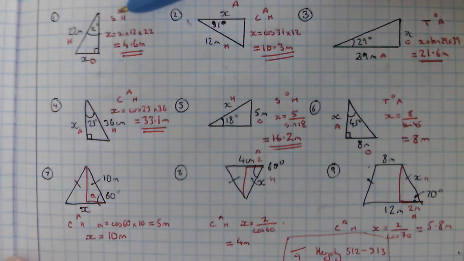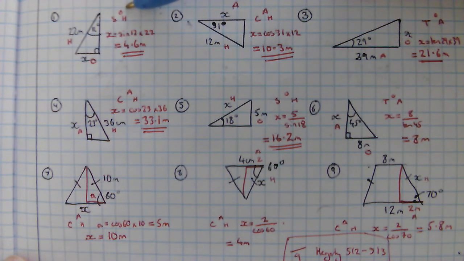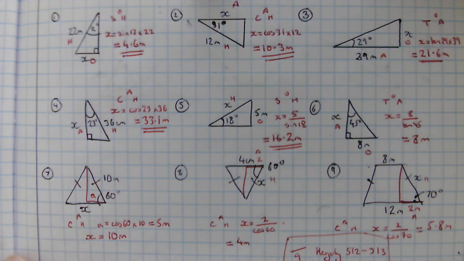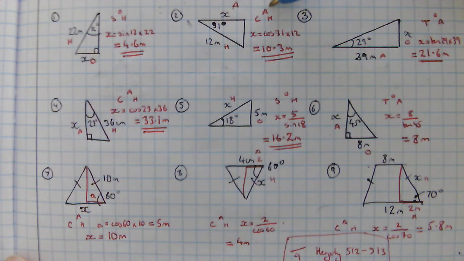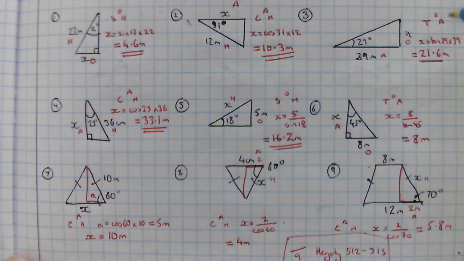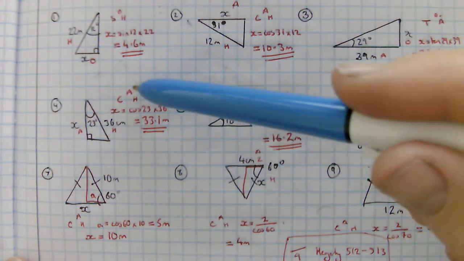Okay, so let's have a look at the solutions. So for question 1, you're finding the opposite, so it's sine of the angle times by the hypotenuse, so sine of 12 times 22, 4.6 meters. For the second one, you're trying to find the adjacent, so in that case you're doing cos of 31 times by the hypotenuse, which is 12. For the third one, you're trying to find the opposite, so it's tan times the adjacent. For the fourth, you're trying to find the adjacent, so it's cos times the hypotenuse.